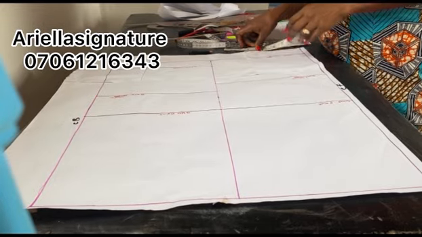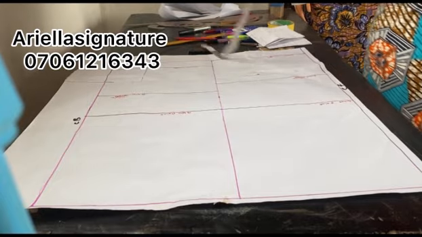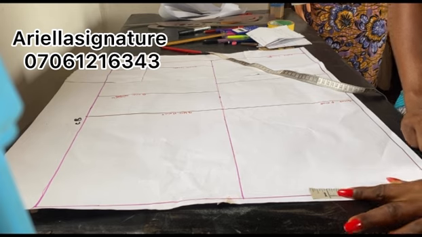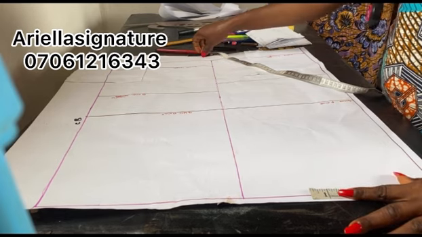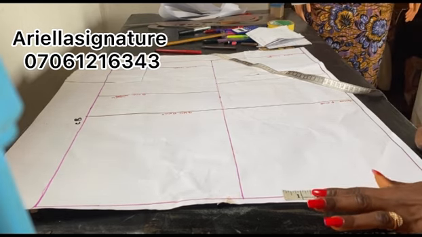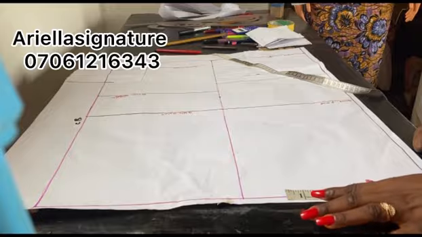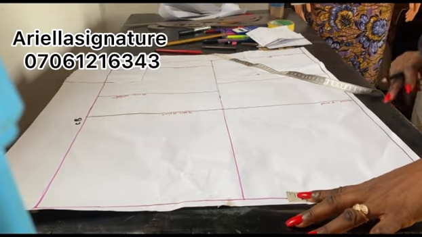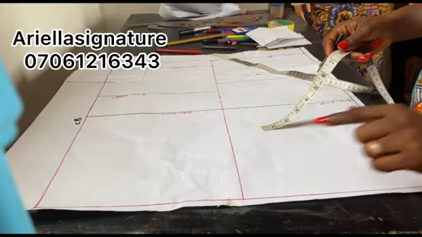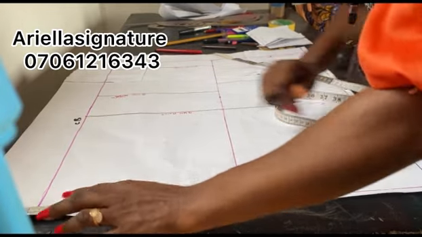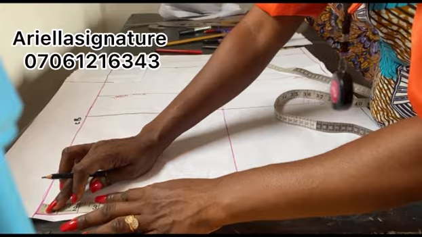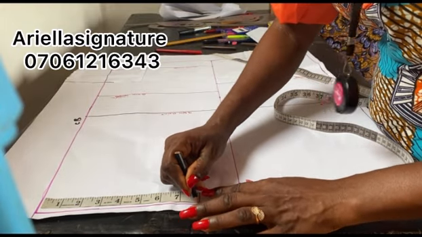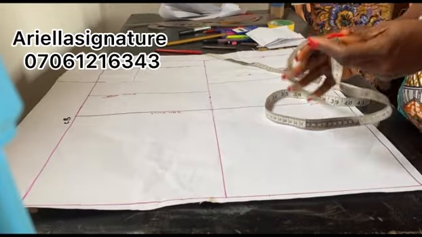But before then, guys, let's drop our shoulder measurement. I'm working with shoulder 16. Shoulder 16 divided by 2 is 8. From the center front, I'm going in by 8. From the center back, guys, I'm going in by 8 inches. Please do not forget, that is our shoulder line.